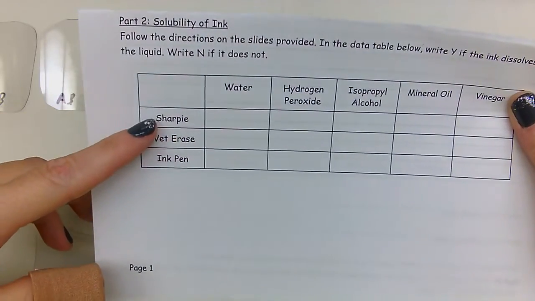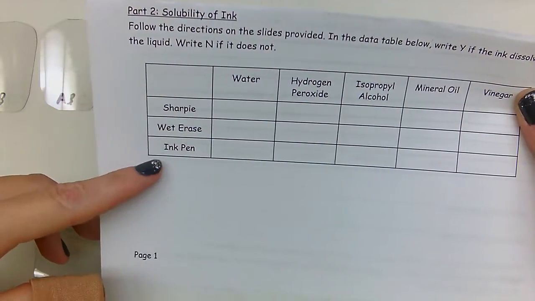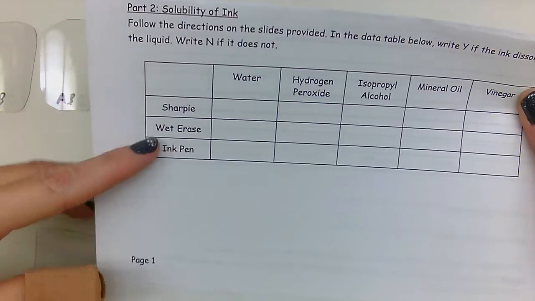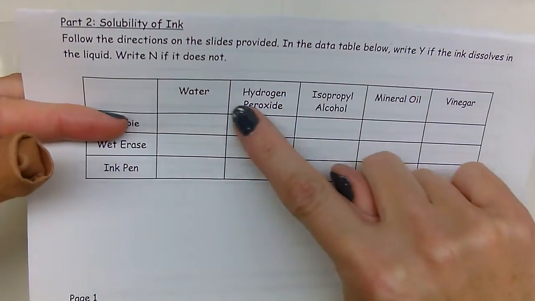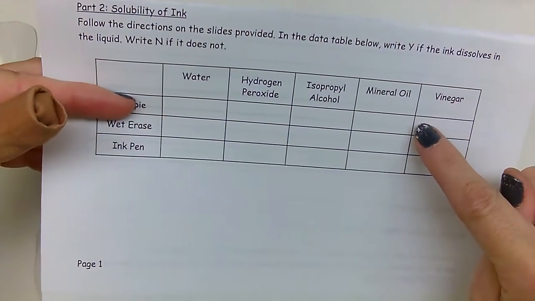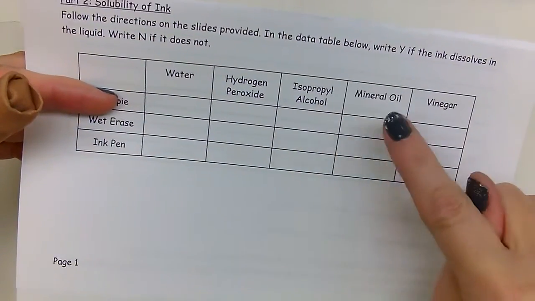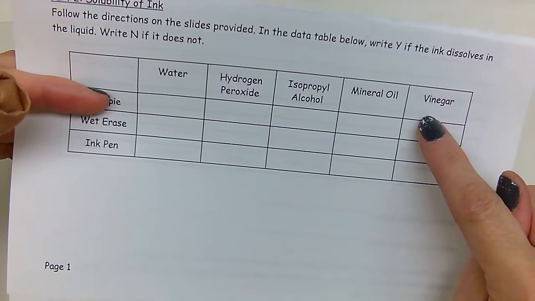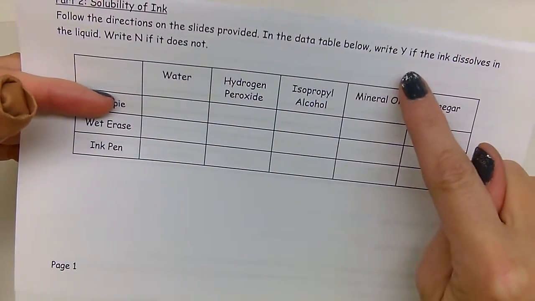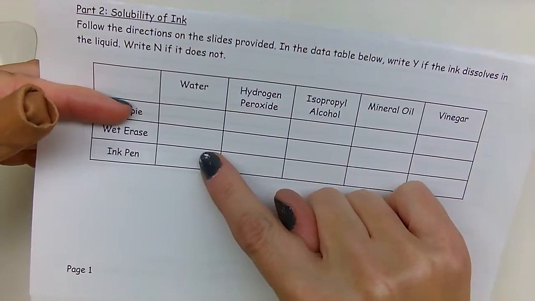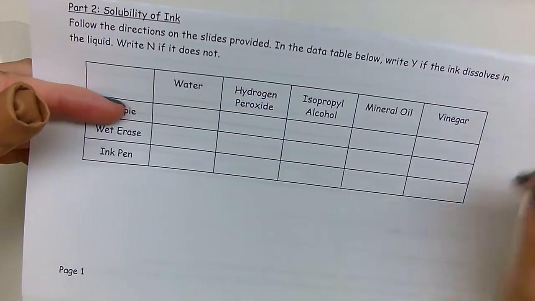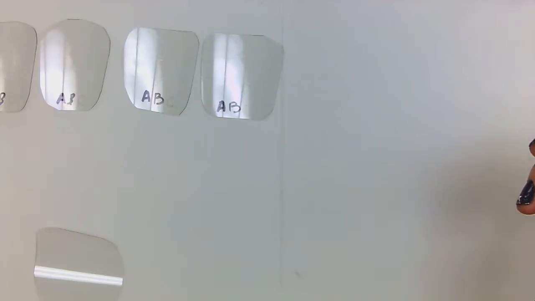So we are going to test Sharpie, wet erase, and ink pen, which is a flare pen, in all of these different solutions or liquids. So water, hydrogen peroxide, isopropyl alcohol, mineral oil, and vinegar. In the data table below, write Y if the ink dissolves in it, and write N if the ink does not dissolve in it. Okay?